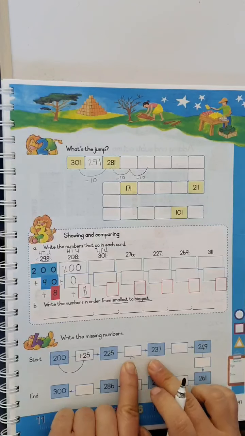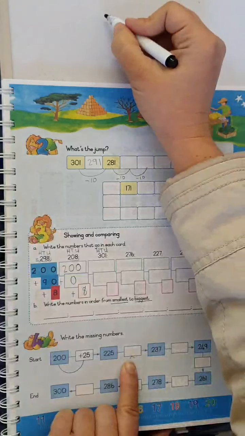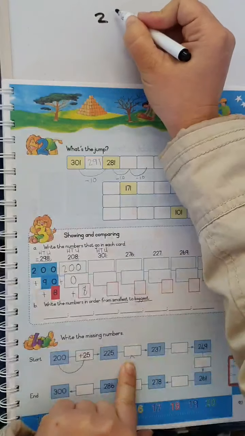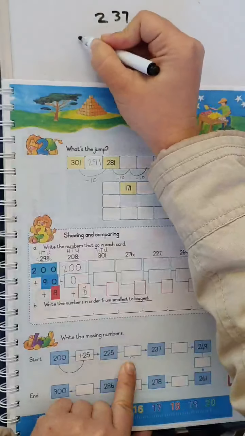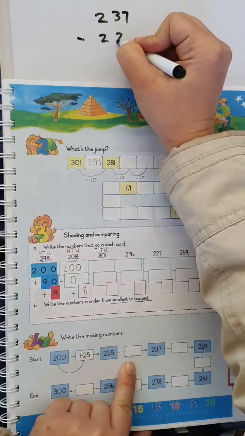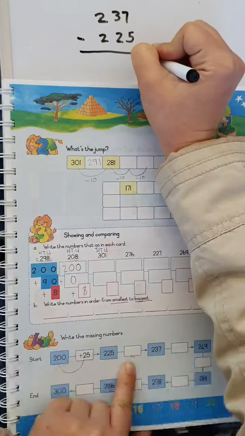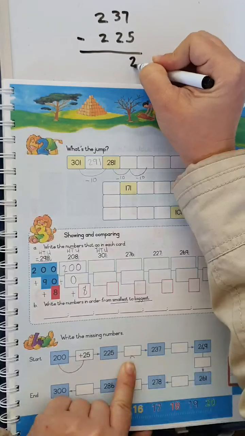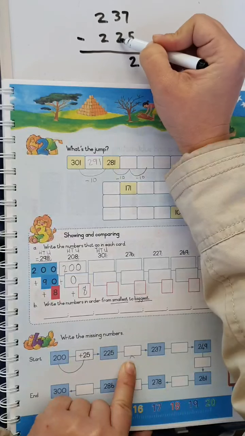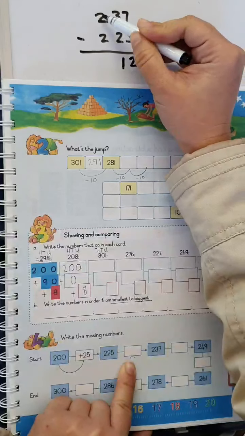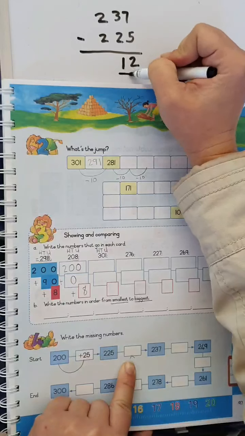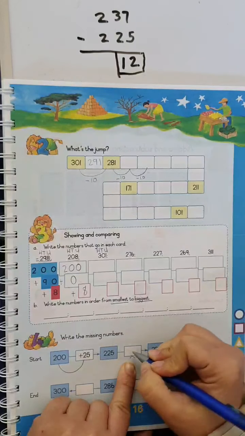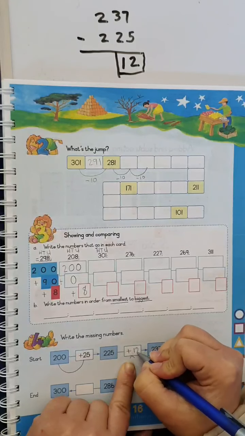An easy way to do it is you can start with the biggest number at the top, 237 minus 225. 7 minus 5 is 2. 3 minus 2 is 1. 2 minus 2 is 0. So there's the answer. It means they've added 12, plus 12.